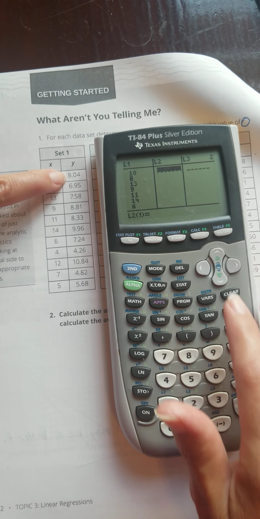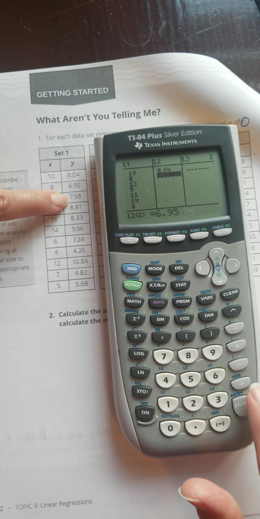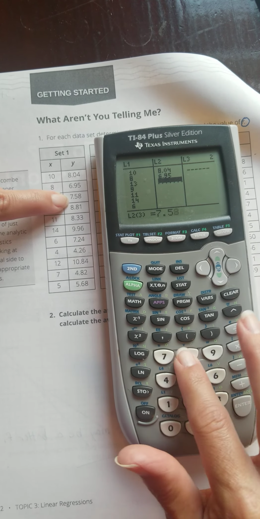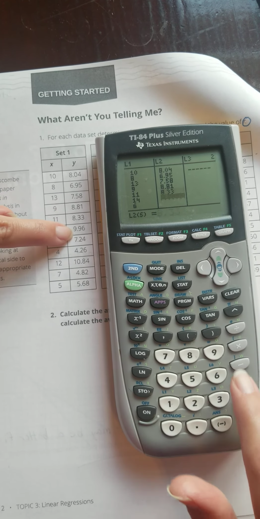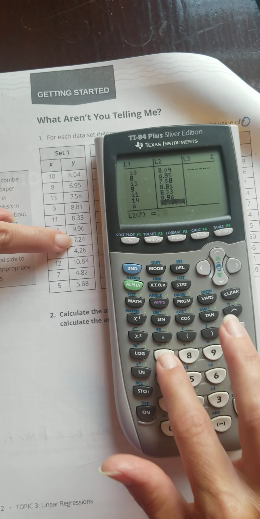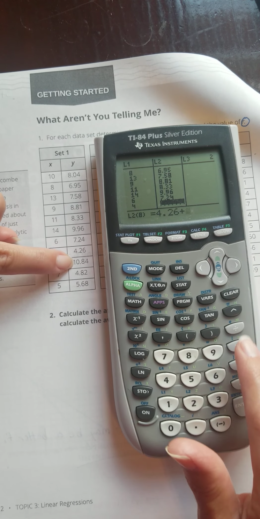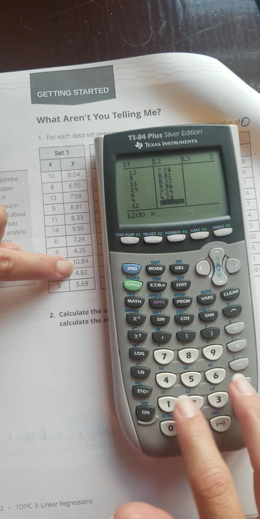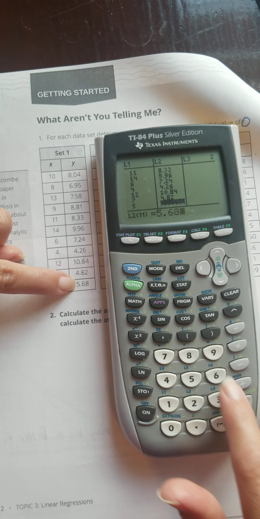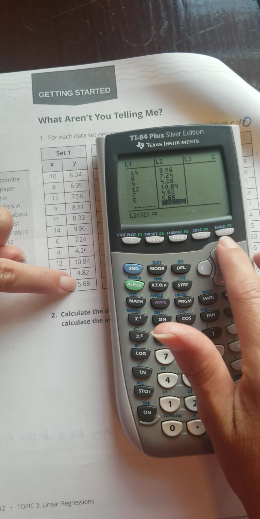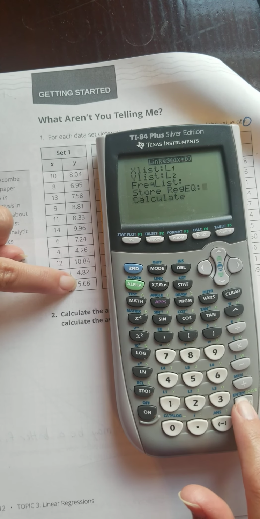List 2: 8.04, 6.95, 7.58, 8.81, 8.83, 9.96, 7.24, 4.26, 10.84, 4.82, 5.68. And we'll go back to statistics and calculate the linear regression for L1 and L2.